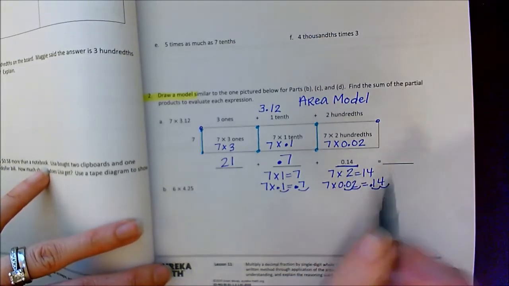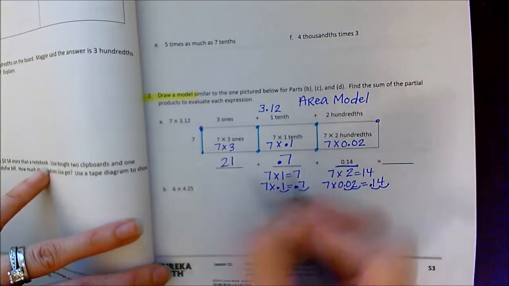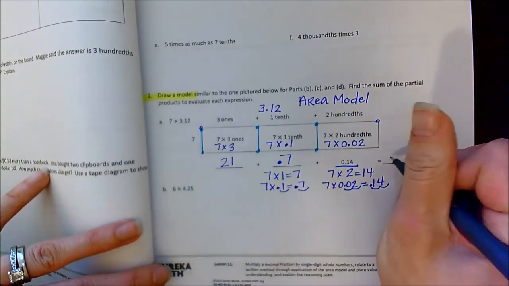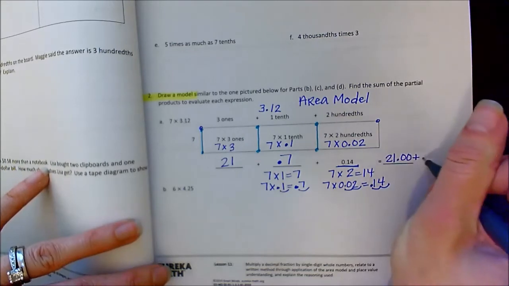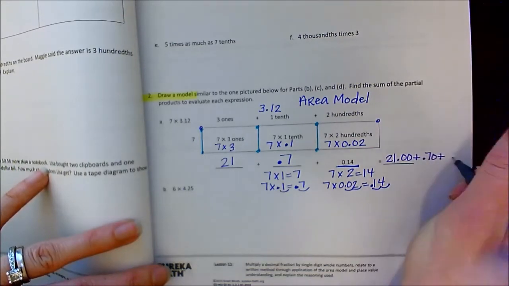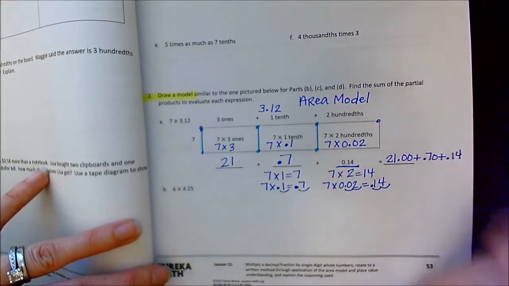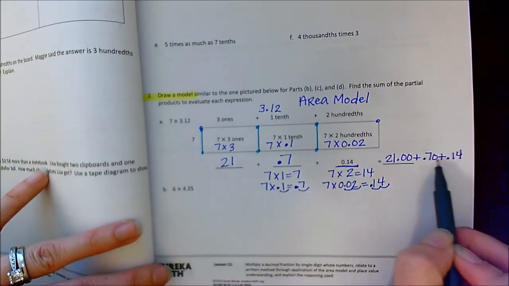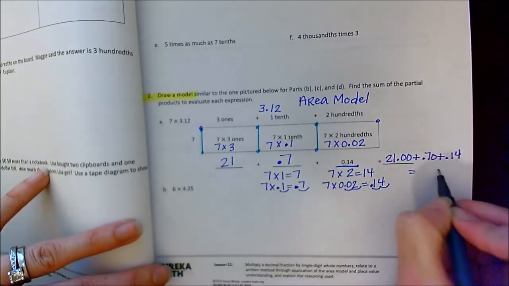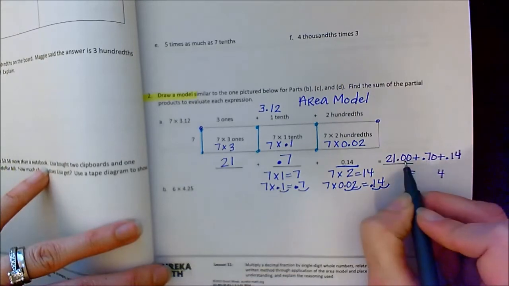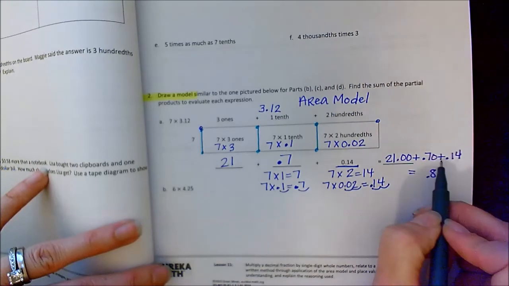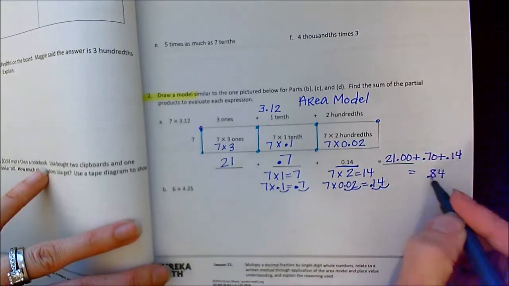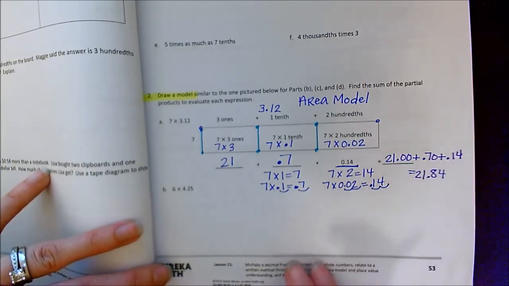If I want to add these all together, I need to put them all in hundredths. So what I'm really going to be adding together is 21.00 plus 0.70 plus 0.14. And that's really helpful because the 4 is added to the zeros, which is 4. The 1 and the 7 are added to that 0 for 8. And then no whole number plus 21. And we get 21 and 84/100ths.